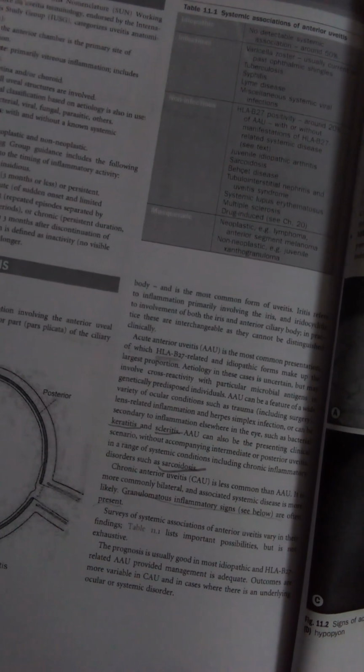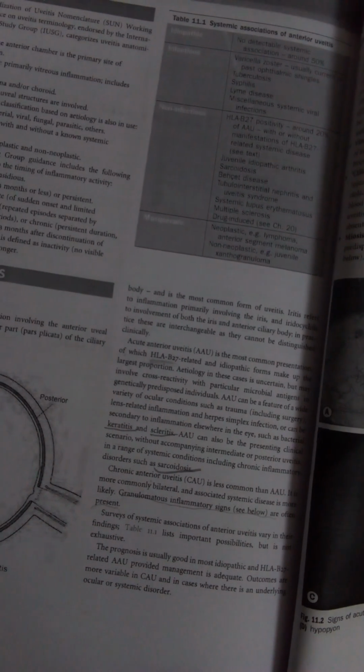AAU can be a feature of a wide variety of ocular conditions such as trauma, including surgery, lens related inflammation, and herpes simplex infection, that is a virus, or can be secondary to inflammation elsewhere in the eye, such as bacterial keratitis and scleritis.